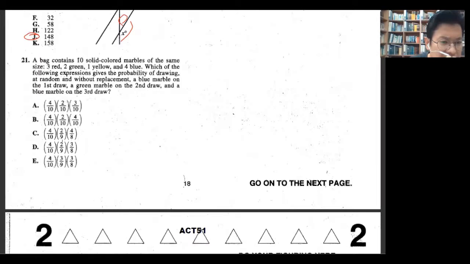10 solid color marbles, same size, so the expression is properly random without replacement. Blue marble on the first one. Blue is 4 out of 10 times. Green is 2 out of 9, not replacing, and blue on the third. Blue is 4 out of 8.